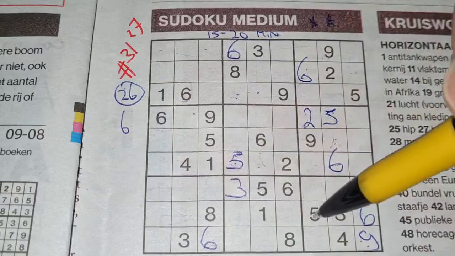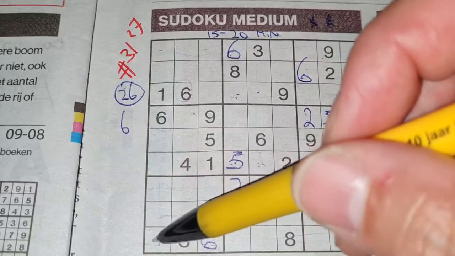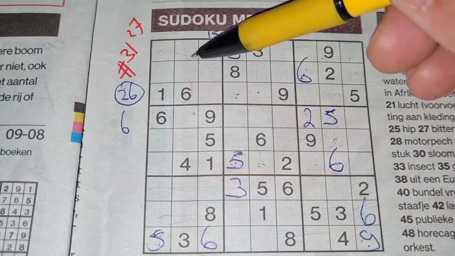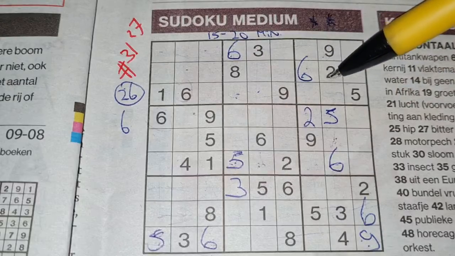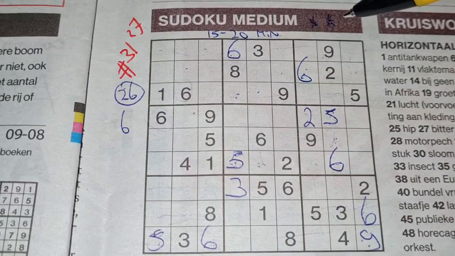5 in this row, 5 in the row below. So in the last row, the only place for the 5 should be there. And now I cannot continue with the 5. I need to wait.